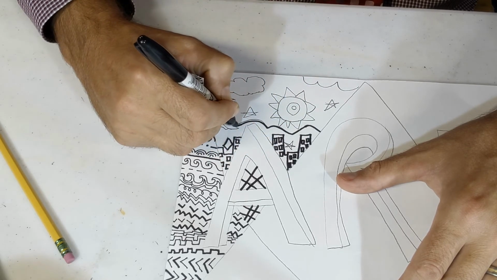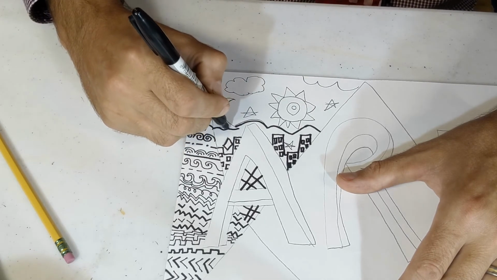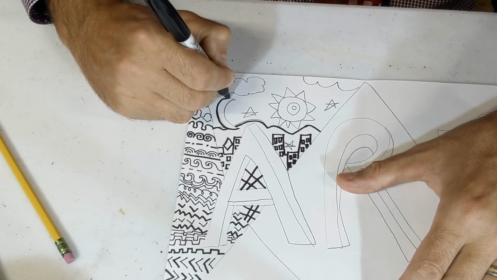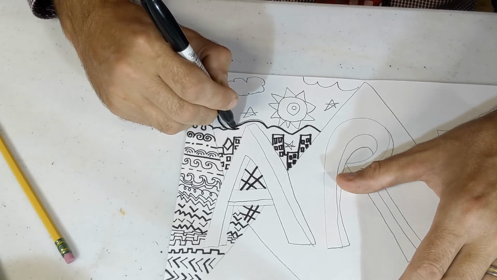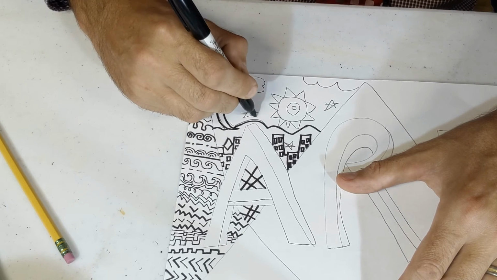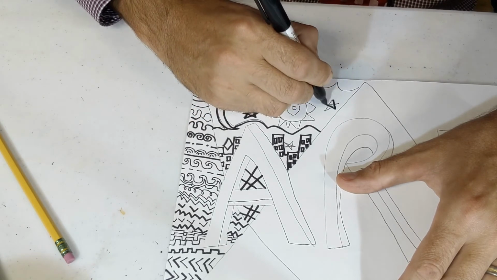We have that come all the way across. Blend right in. I'm going to go ahead and do my moon shape. There we go. Clean that up a little bit. And then we'll get our stars.